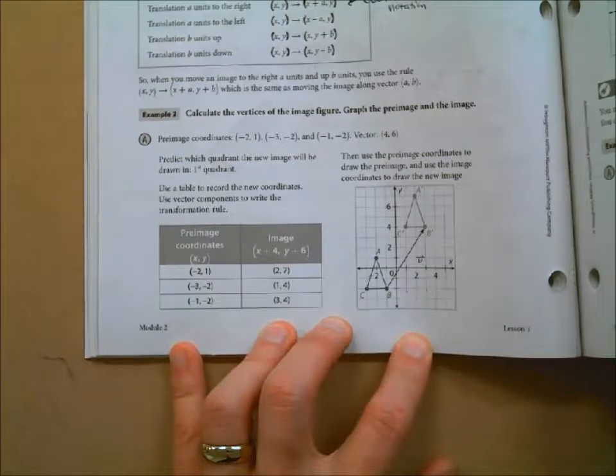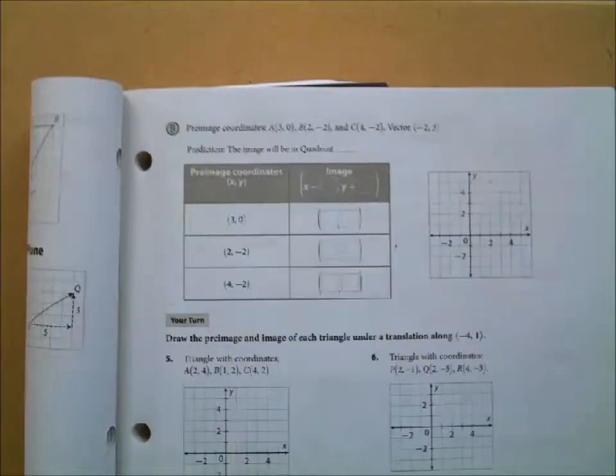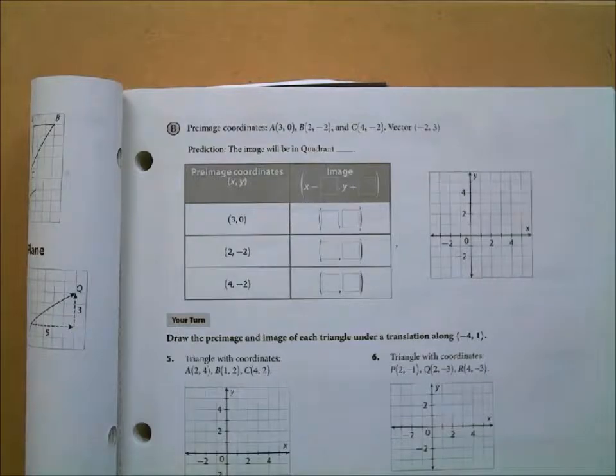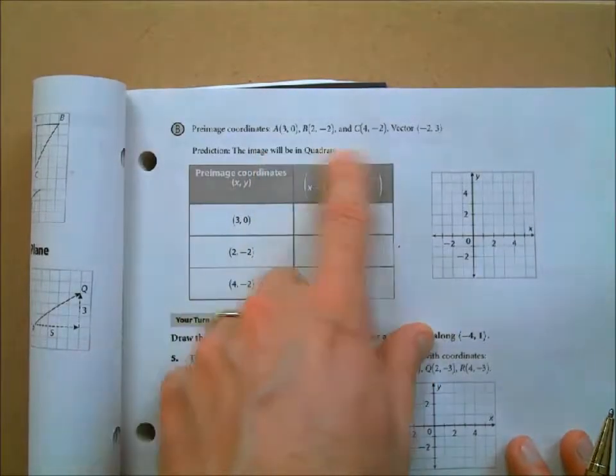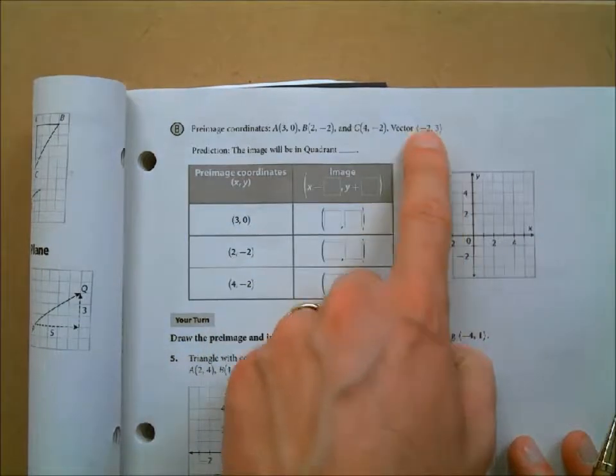Okay. All right. Let's move on here then to 67, and let's do this B where we have to fill in some blanks here. All right, so we've got our pre-image coordinates right here, listed for us in the table as well. And we have this vector, <-2, 3>.